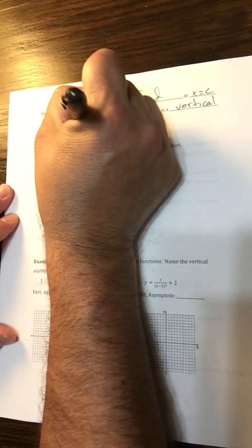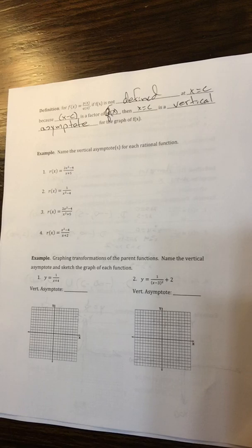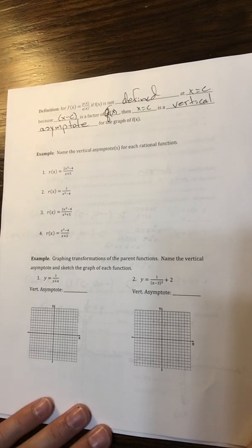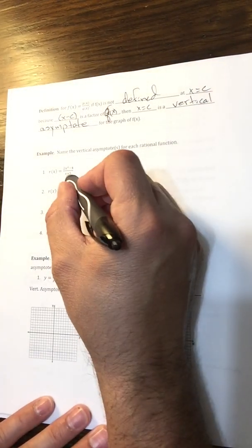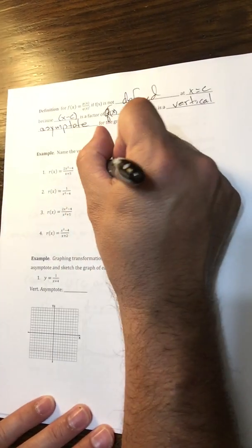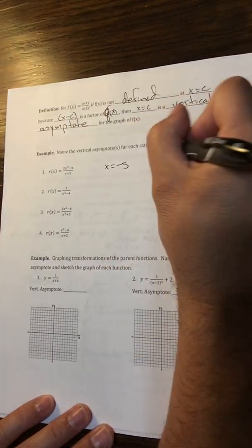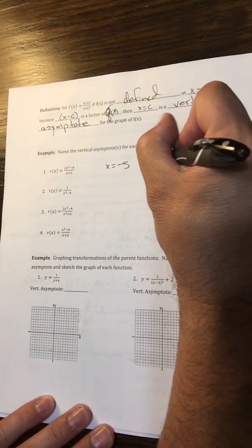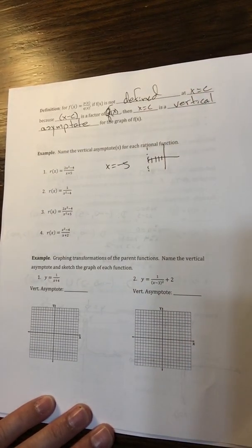A vertical asymptote. Okay, so name the vertical asymptote for each rational function. Well, it's anything that makes the denominator 0. We played this game with these four already. The thing I can't use here is x equals -5. So when I graph it, I would go to -5, and I would have a vertical asymptote, right?